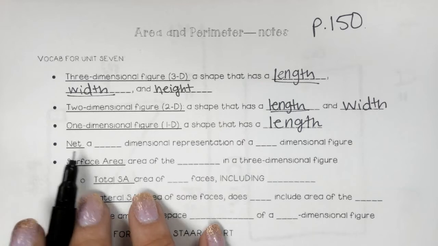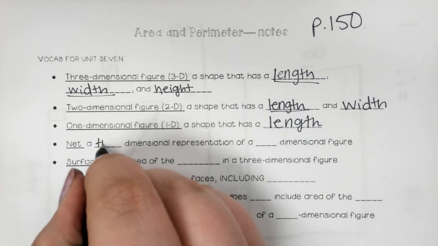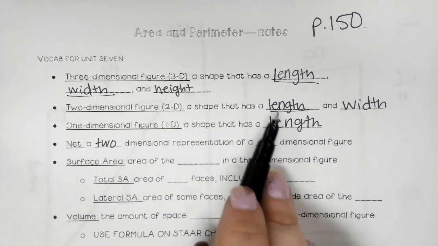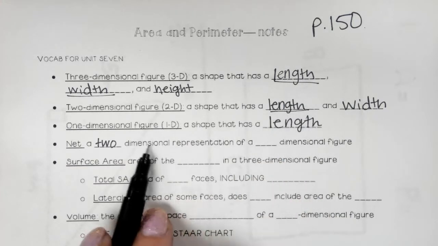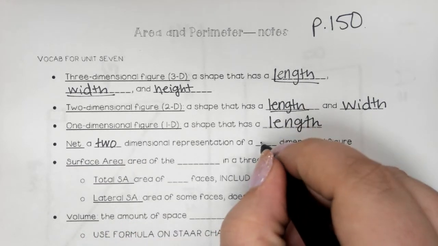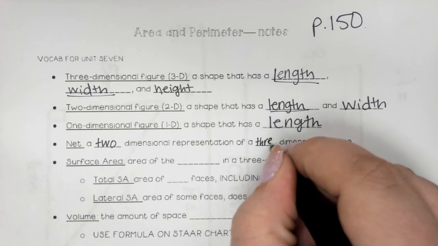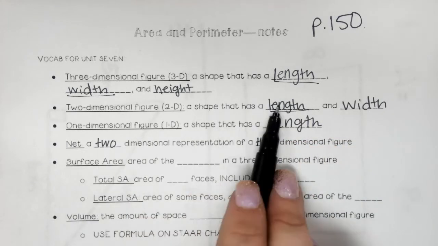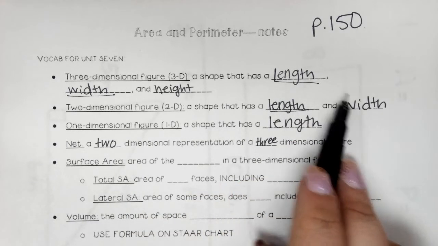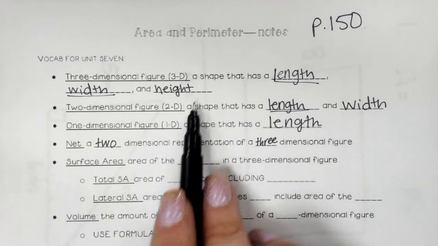A net is a two-dimensional figure. So it's something with a length and a width that represents a three-dimensional figure. It's something with a length and a width that represents something with a length, a width, and a height.